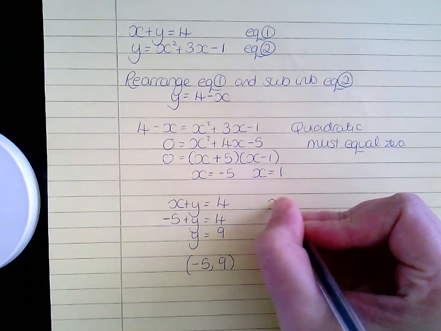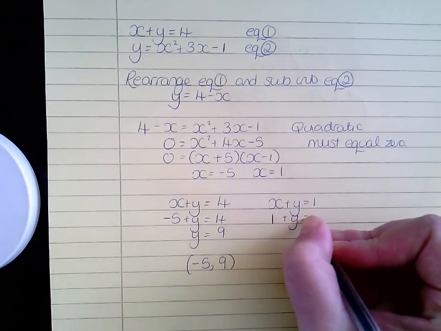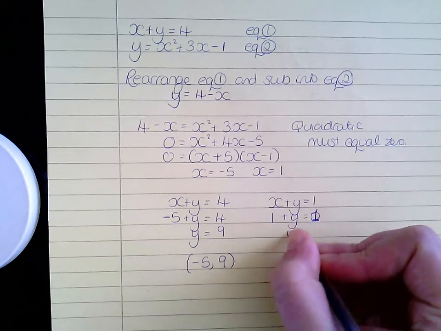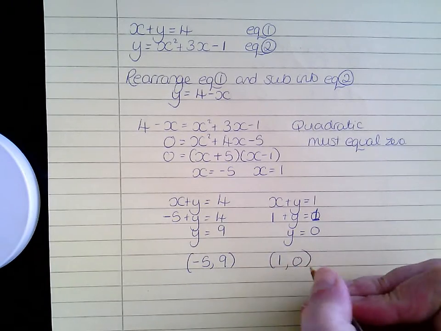I'm just going to go back and do it again for when x is 1. So in this case, that was me jumping ahead because I could spot the answer, y equals 0. So this is our other solution.